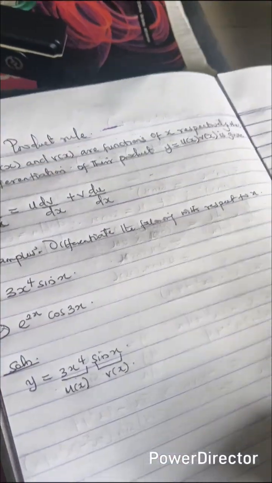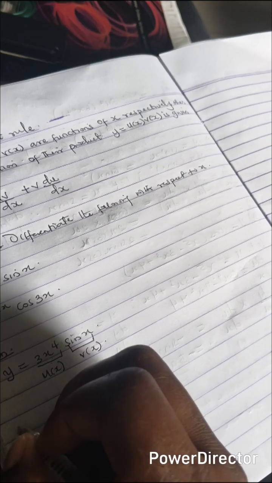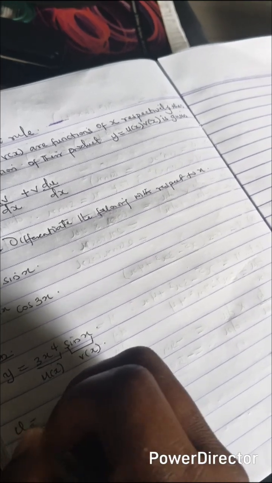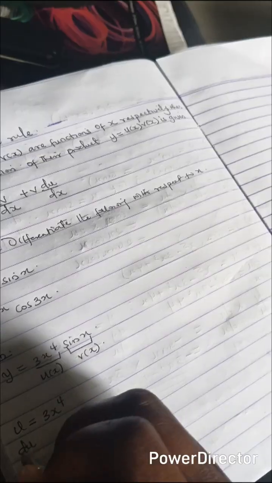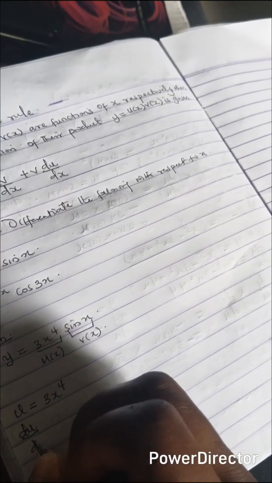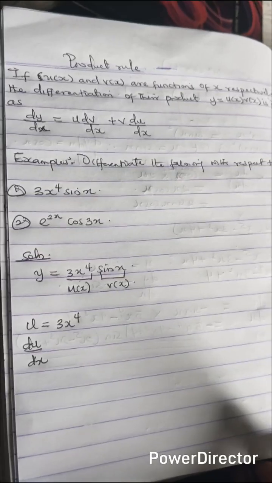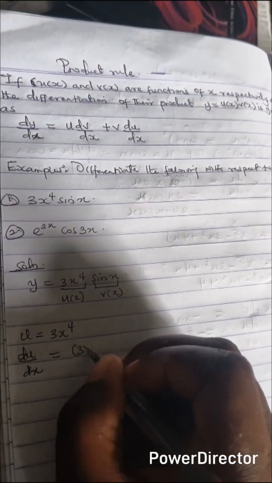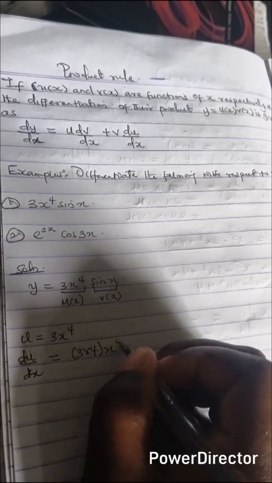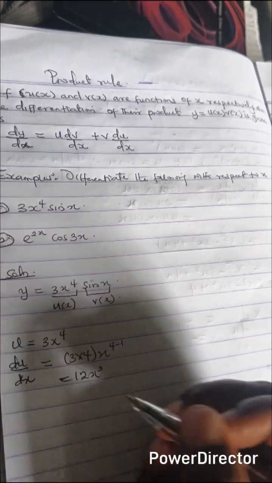So now your u is 3x raised to the power of 4. If we differentiate u with respect to x, what do we have? We have 3 times 4 x raised to the power of 4 minus 1, which is 12x raised to the power of 3.